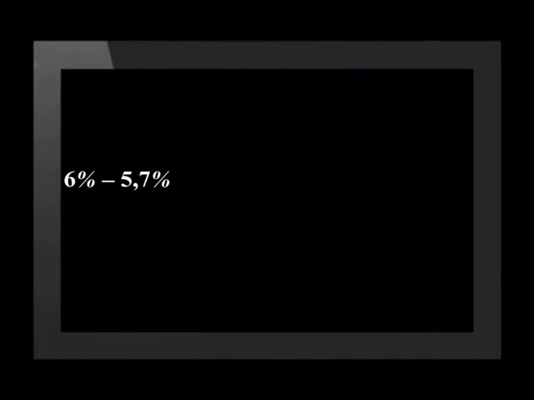Thembi has an investment of 500,000 Rand in a fixed deposit account that offers 6% interest per annum. If the inflation rate was 5.7%, what was the real growth in the value of the investment? 6% minus 5.7% equals 0.3%.